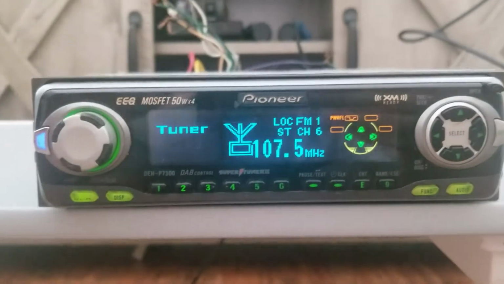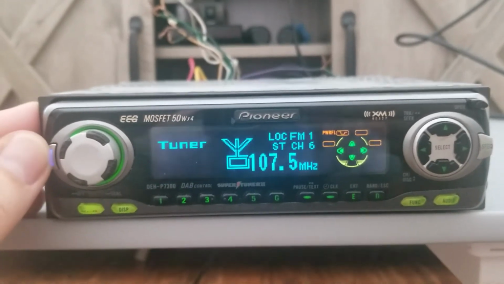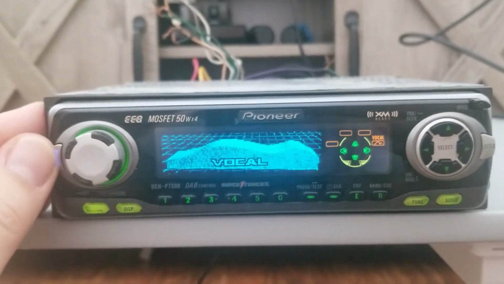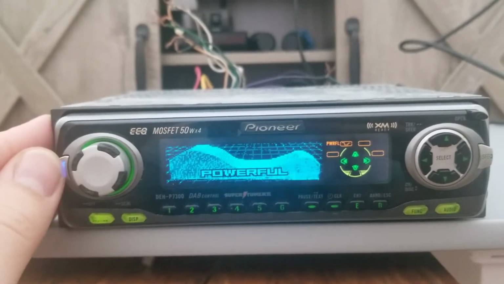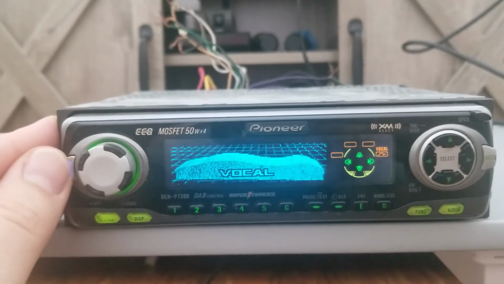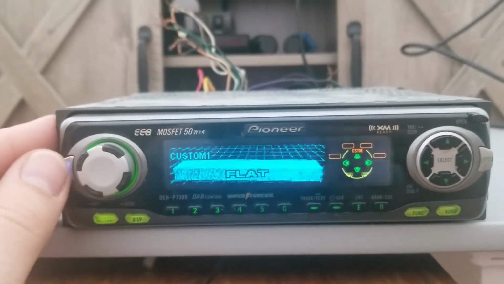But on this left side, we have the EQ button, and you can cycle between natural, vocal, flat, or custom 1 and 2, flat, super bass, and powerful. I'll just leave it on flat for now, or custom.